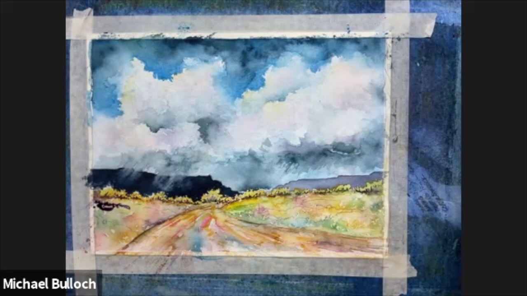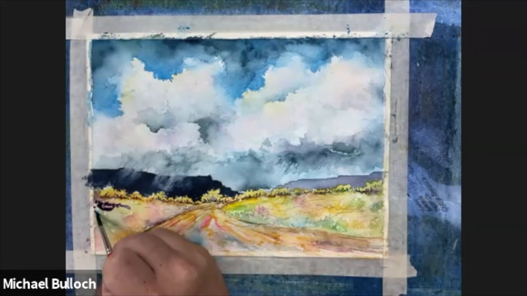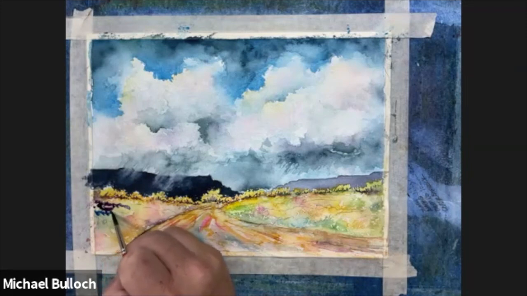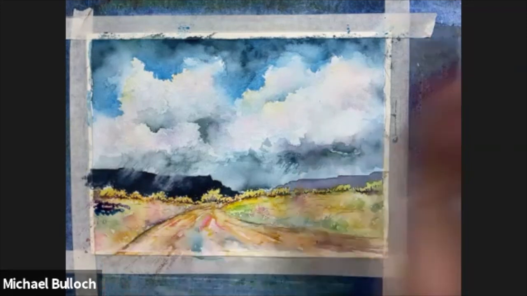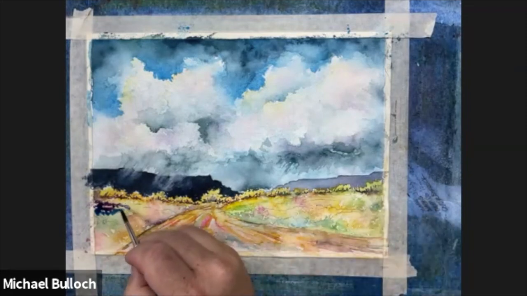Move to this better pointed brush. Then I'm going to grab a little peacock blue. And just start this shadow, or start the blue away from and pull it up into that violet.